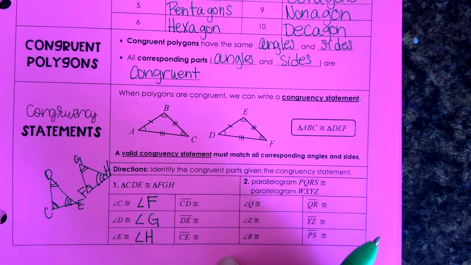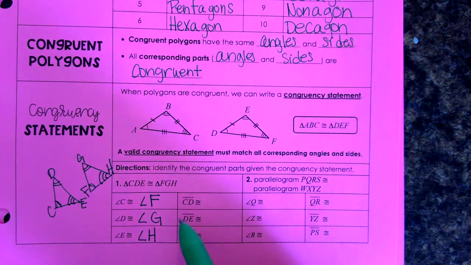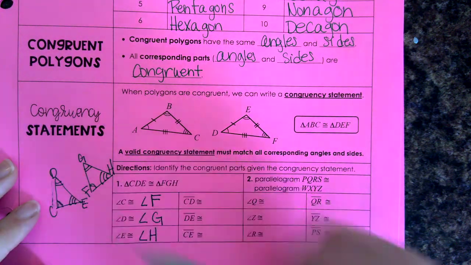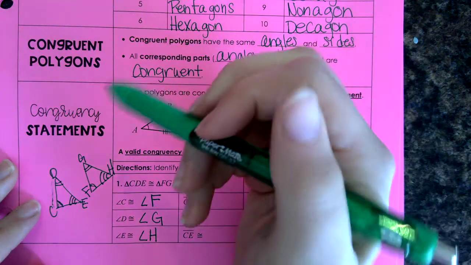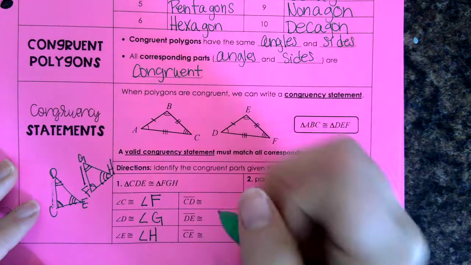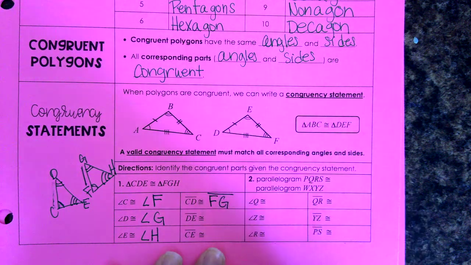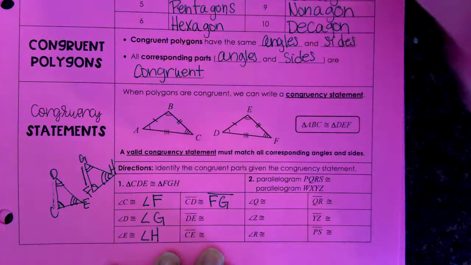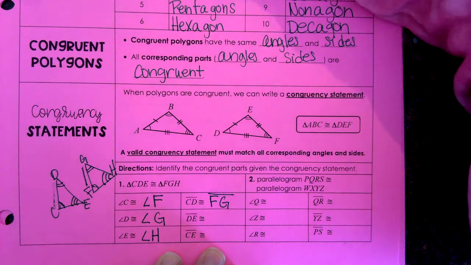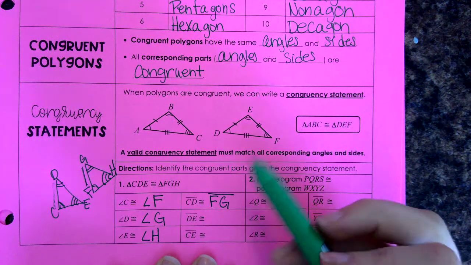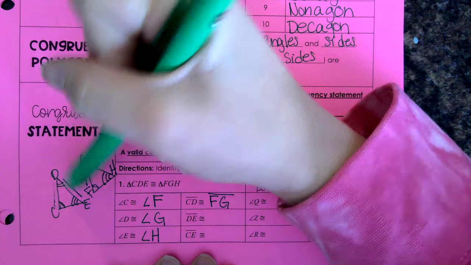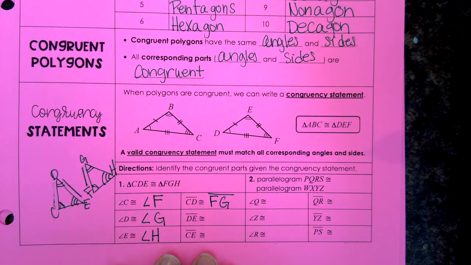Now I have three sides here. I need to know side CD lines up with which other side? Well, that would be side GF or FG. The order does kind of matter when we're looking at it this way. Okay, then I have side DE. What side lines up with DE?